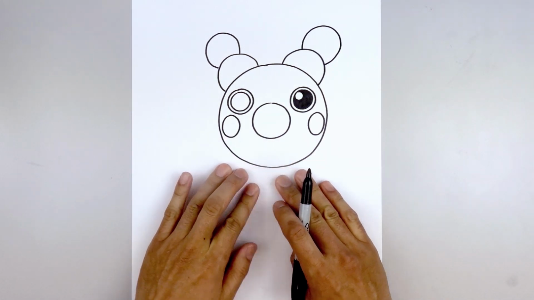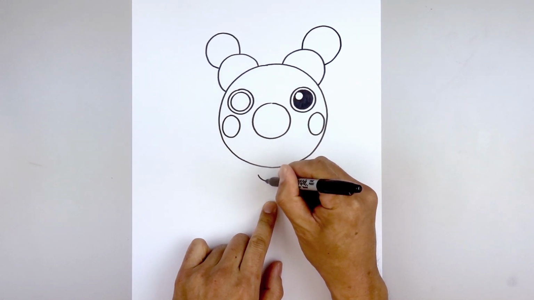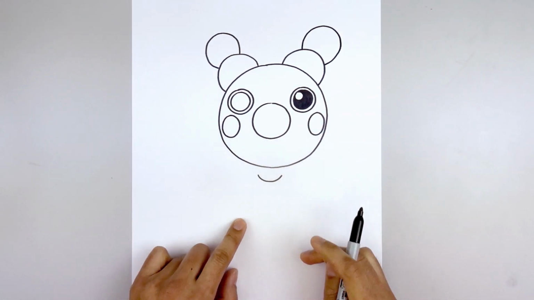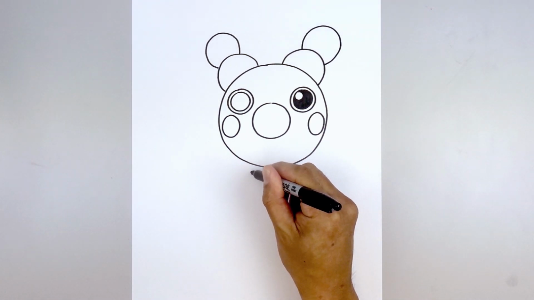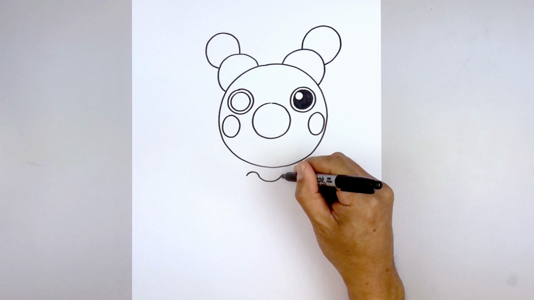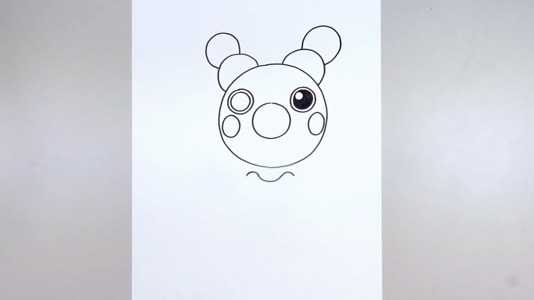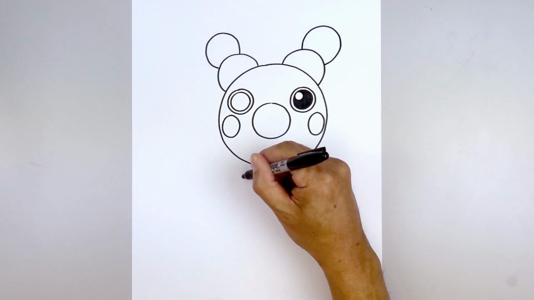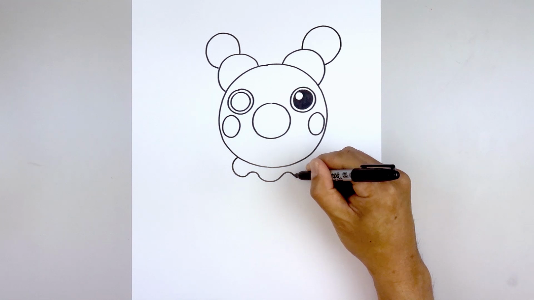Let's move down and draw that ruffled collar underneath the head. Starting in the center, we draw a curve from left to right, going down and then up. Let's round out the top. So on the left side, we're going to go up and then bend that back down. And the same thing on the right. Now back on the left side, we curl this around, up, and then in behind the head.